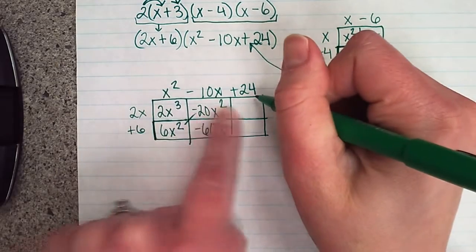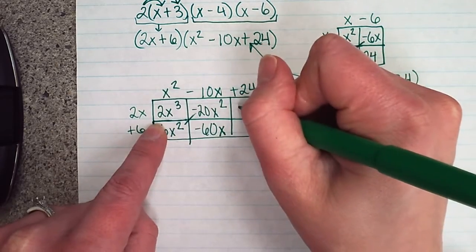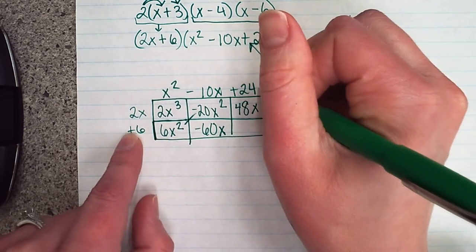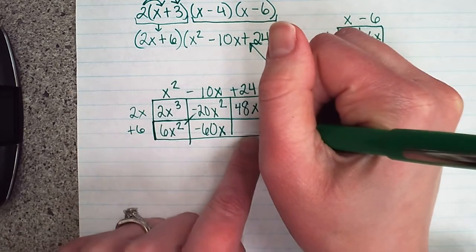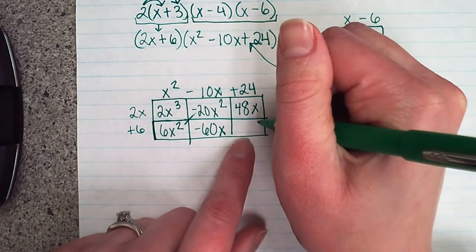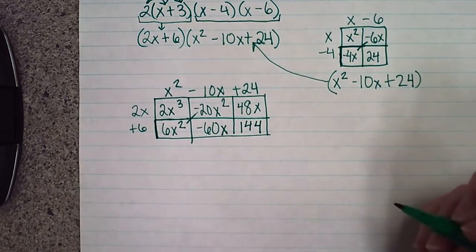Then I need to multiply here to get this box. So 24 multiplied by 2x is going to give me 48x. And then I'm going to multiply my two constants together here. So 24 times 6, let's see, 24 times 6. So it's going to be 144.